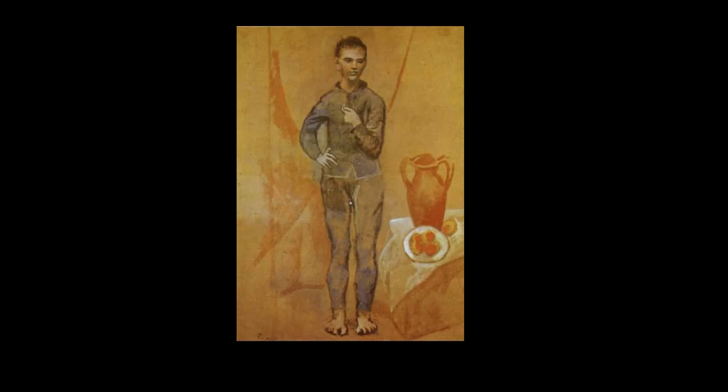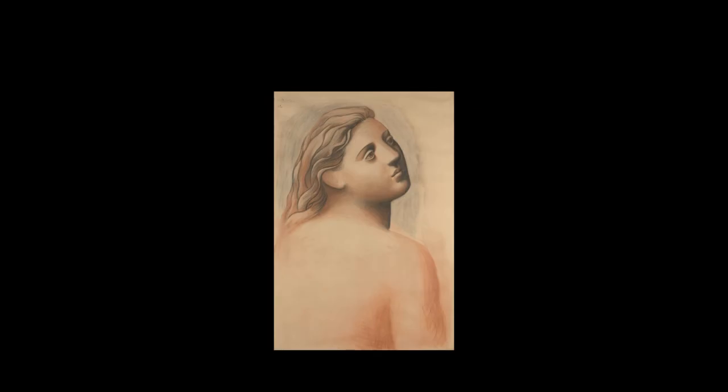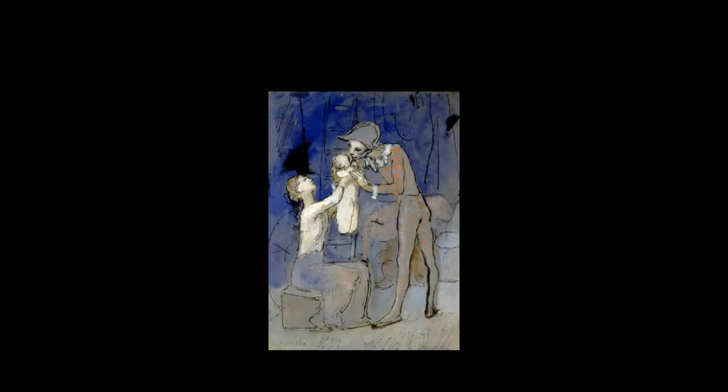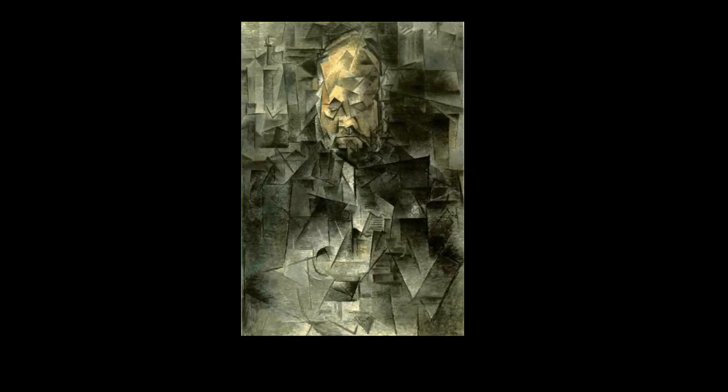You can see how the whole color palette has changed. Okay, so I have to go back to one slide, which is his Cubism. Now, we've looked at Georges Braque and the fractional perspective, and Picasso was the other artist involved in the creation of Cubism. There were two of them. So Georges Braque and Picasso both kind of simultaneously were working on Cubism.